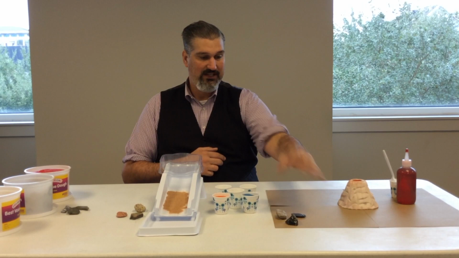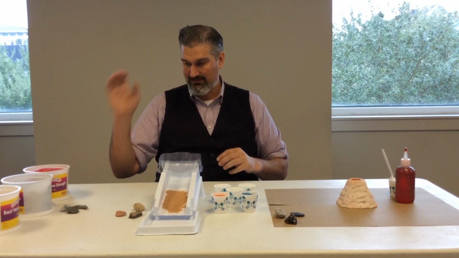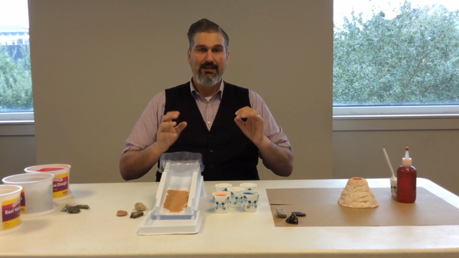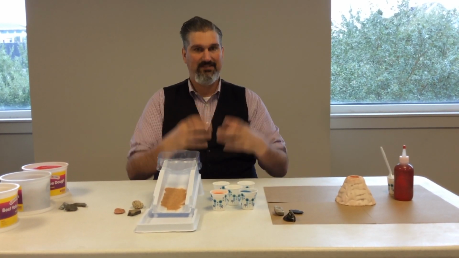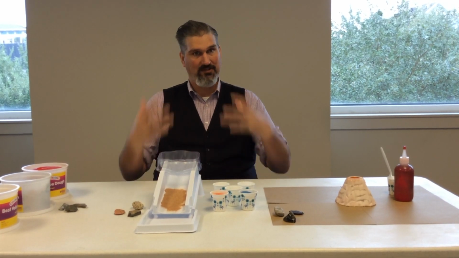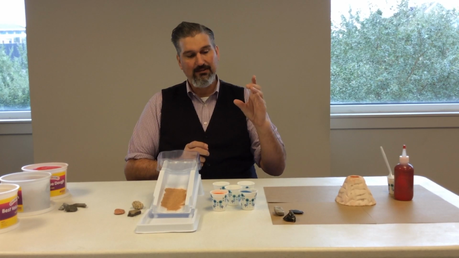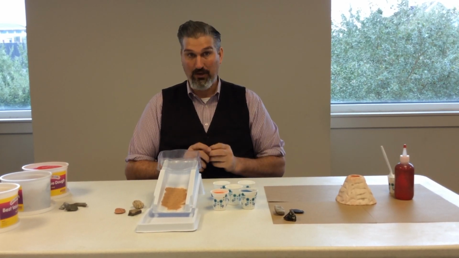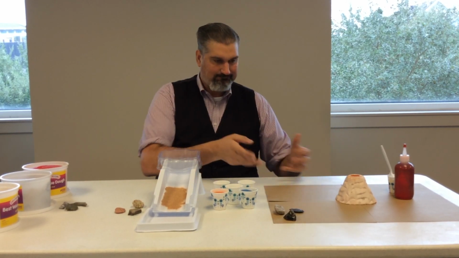So 3 different igneous rocks, 3 different sedimentary rocks, and 3 different metamorphic rocks. That way they can see how diverse igneous rocks are within their type, how diverse sedimentary rocks are within their type, and how diverse metamorphic rocks are within their type, but also certain similarities they might have to one another. So let's go ahead and start with igneous.